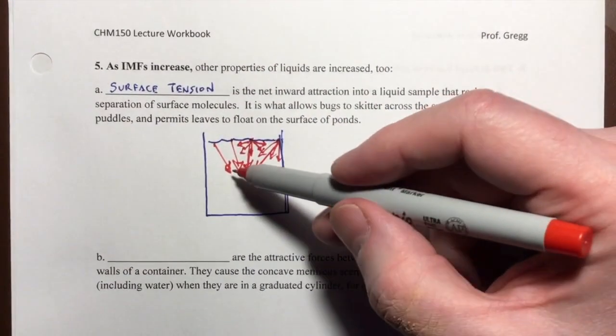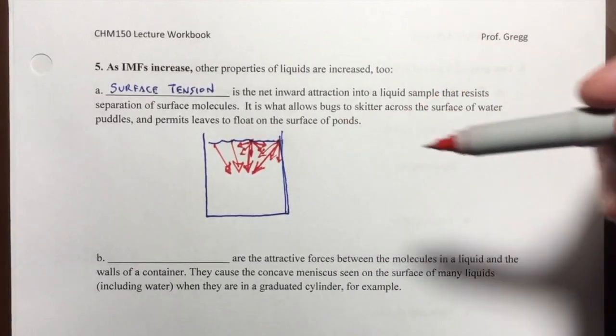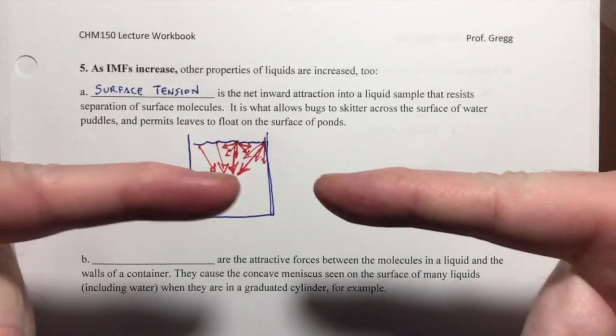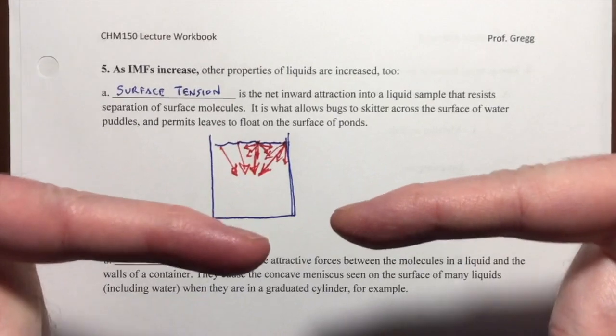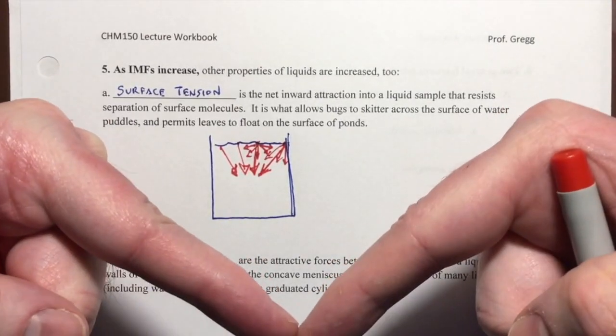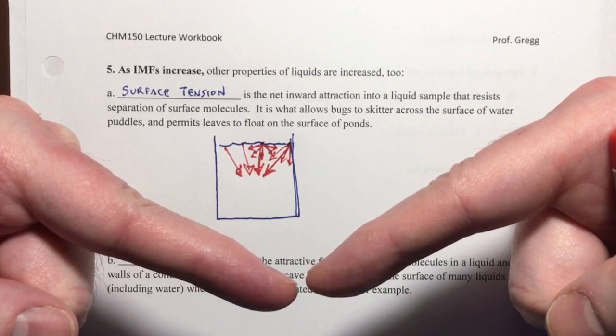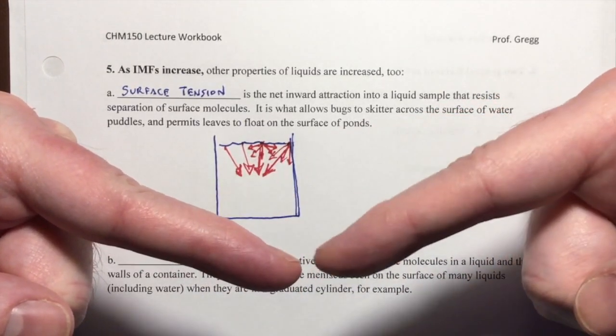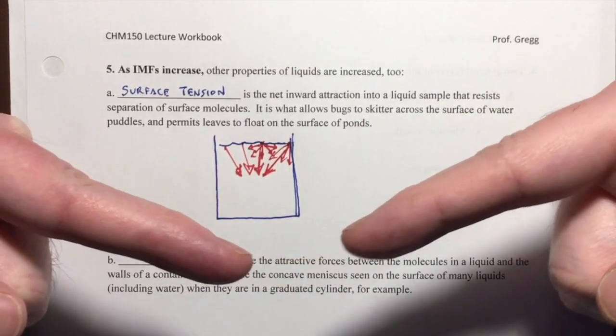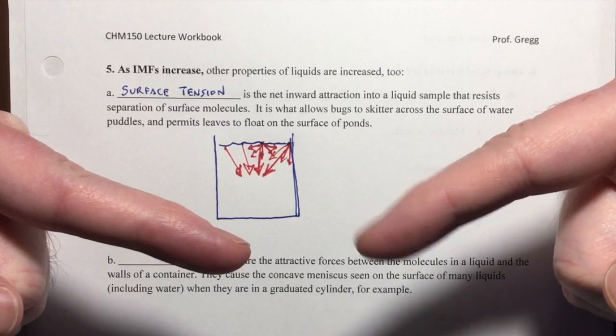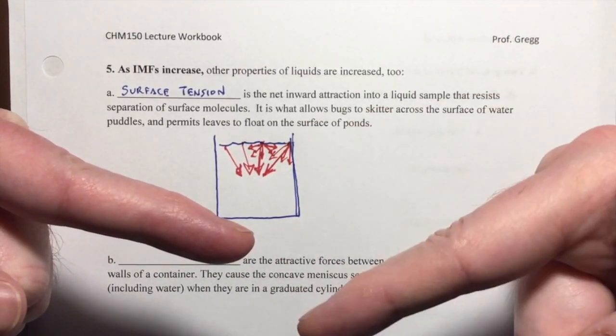Now, since these surface molecules are being pulled inward toward the center and downward, then anything that's going to come and land on the surface has to break those apart so that the thing on the surface can fall down in.